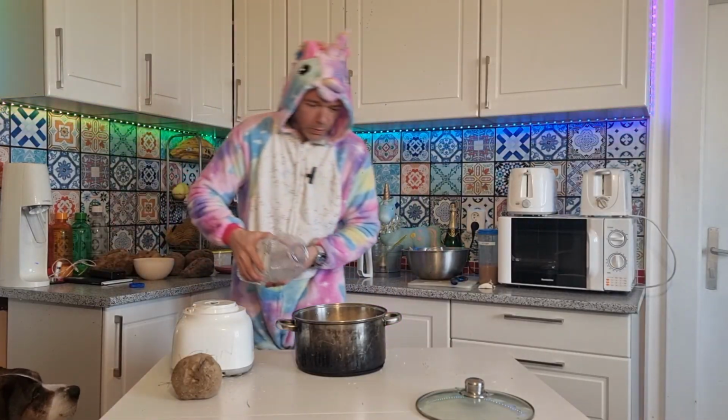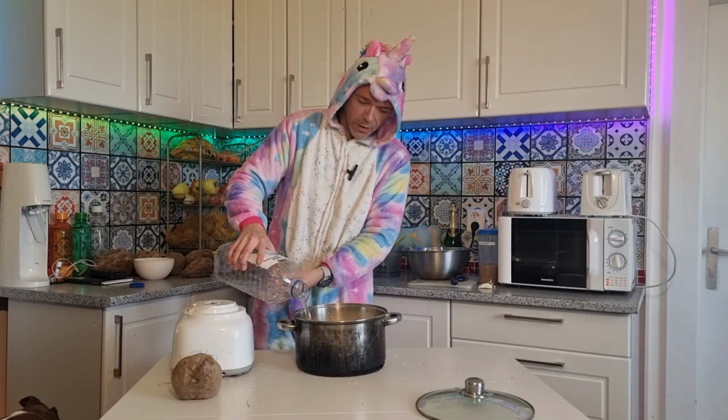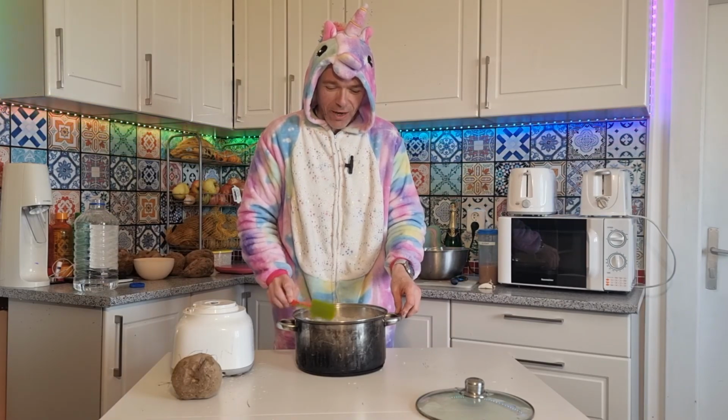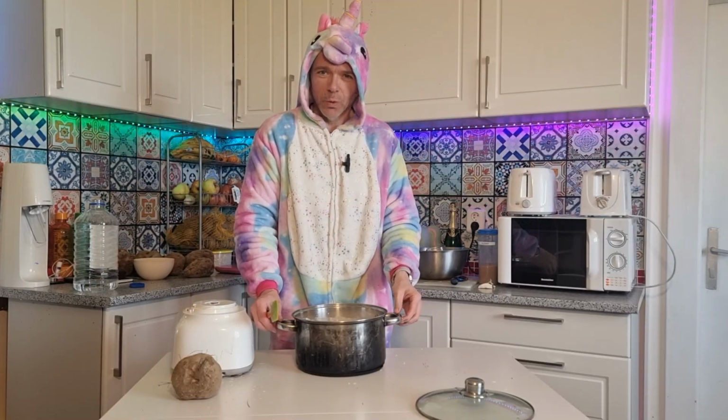I'm going to add some more water. I'm going to save just a little bit of water for later for purifying. Okay, we're ready for the next stage, which is the extraction phase. We're going to now heat it up to approximately 75 degrees for about 2 hours and let all the cells burst and release their sugar into the water.